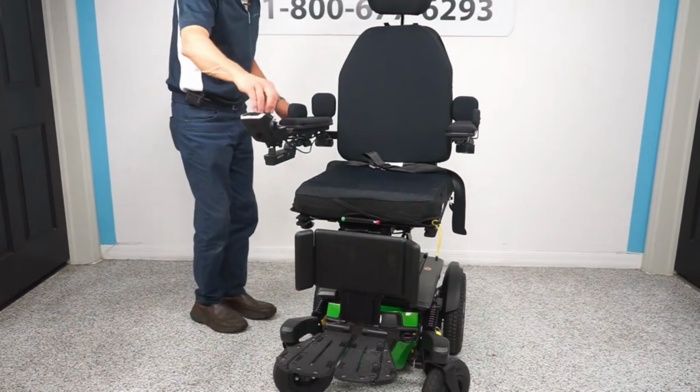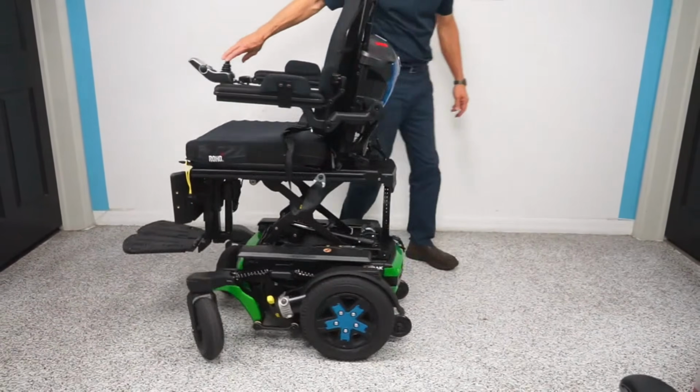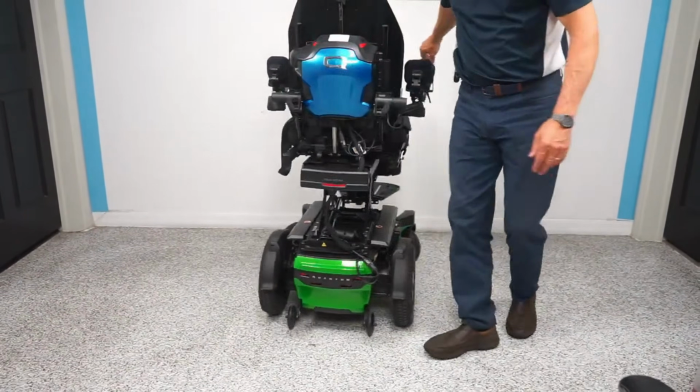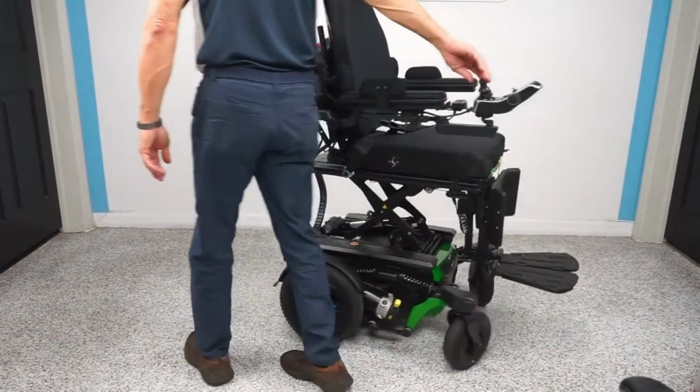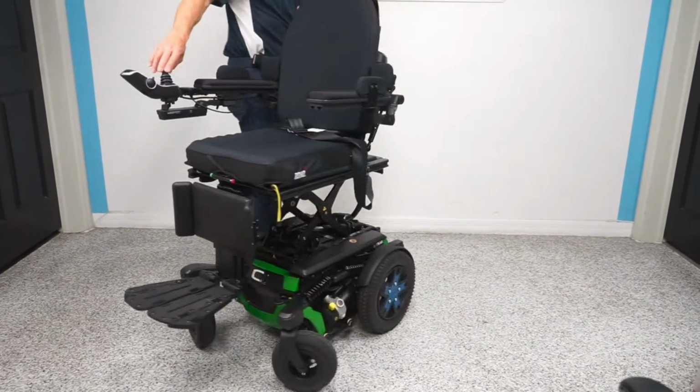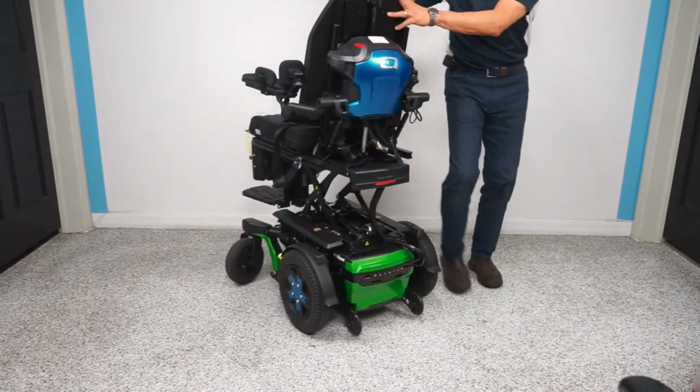But it's a little bit different of a way you have to turn. You have to almost go past the object before you make your turn because the front end swings around. So if somebody's never driven a chair before, we typically don't put them in a rear wheel drive chair. We're going to go with a mid wheel or maybe a front wheel drive.